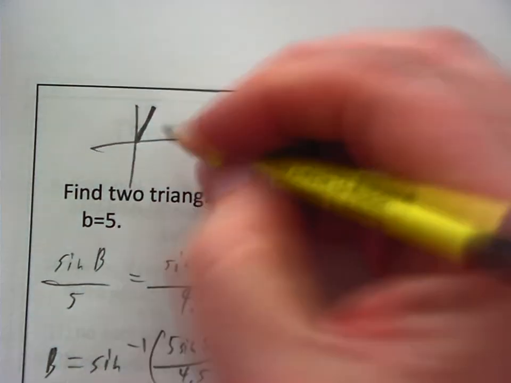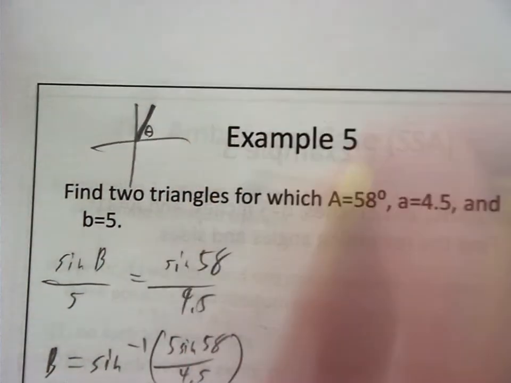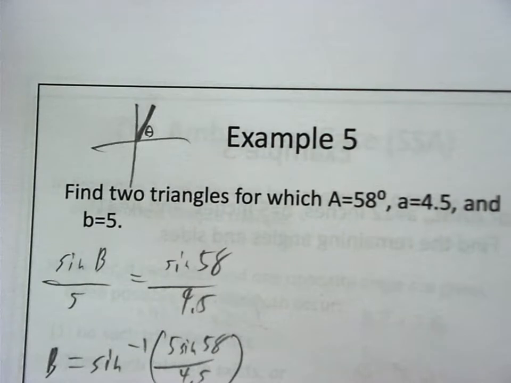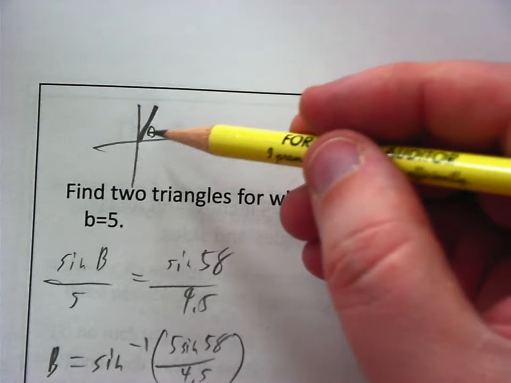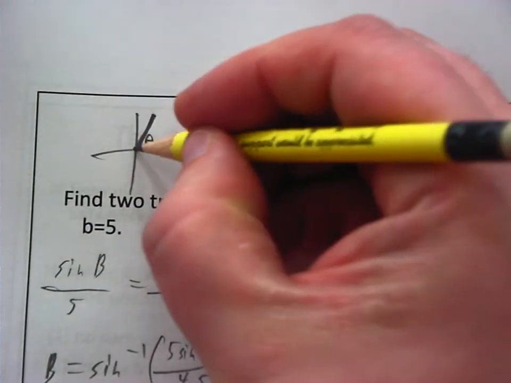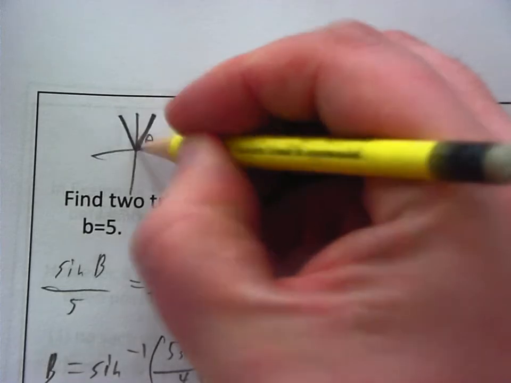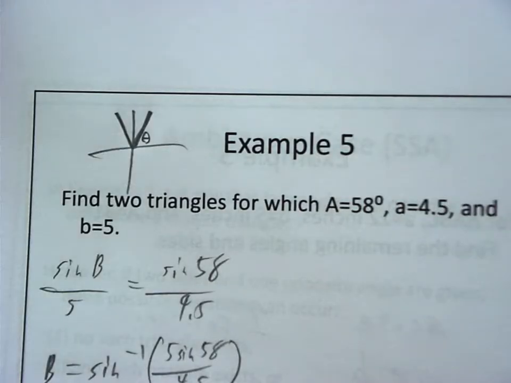Because the problem is, my theta, my 70 degrees is right here. Well, where else, if I think about unit circle-wise, where else is the result of sine of 70 going to be the same as that angle? What quadrant would it be in? Remember, sine is the vertical, right? It'd be in the second quadrant. So the idea is it'd be up here somewhere because you want that vertical y value to be the same.